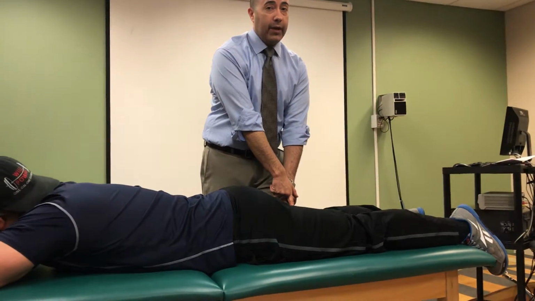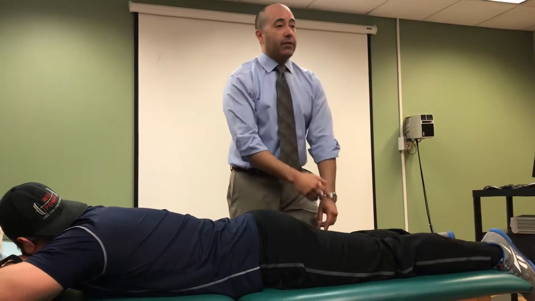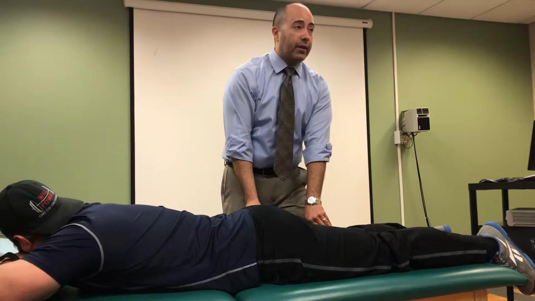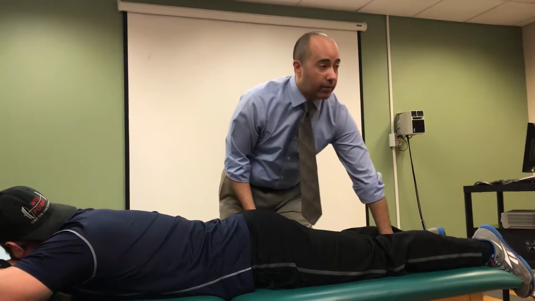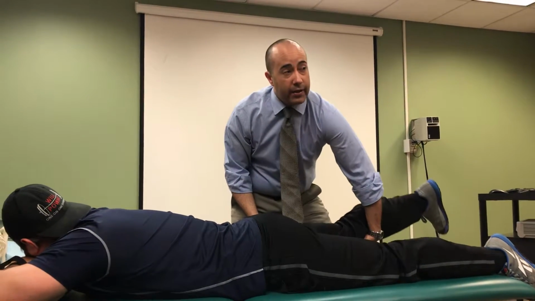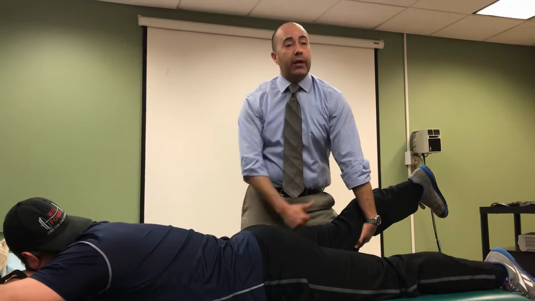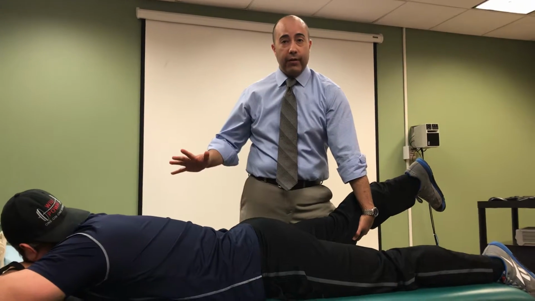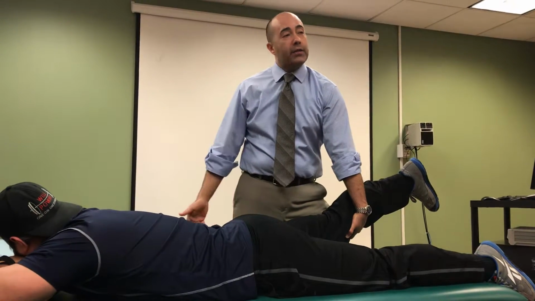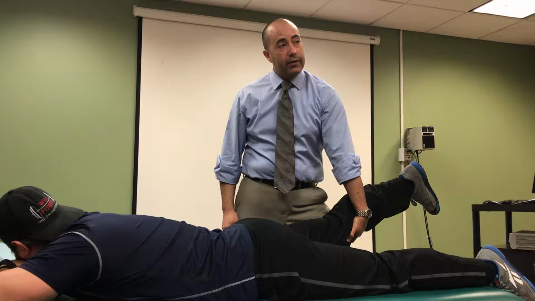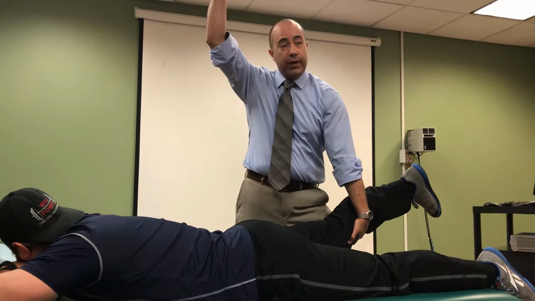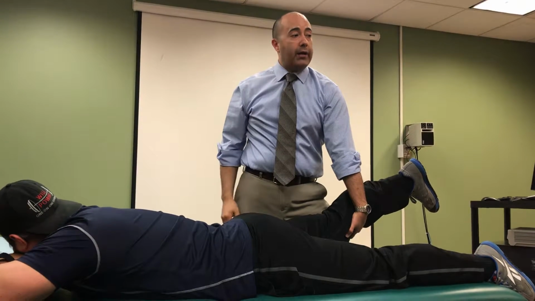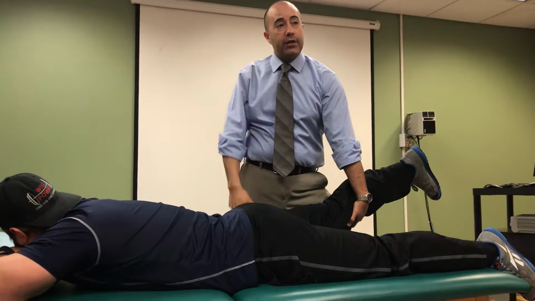If we all agree that the head of the femur is convex on a concave acetabulum, as we extend the hip, the femur is swinging posteriorly. So the roll has to be in the same direction as the swing. The ball is trying to roll away this way, so we have to do the glide in the opposite direction, which is anterior.